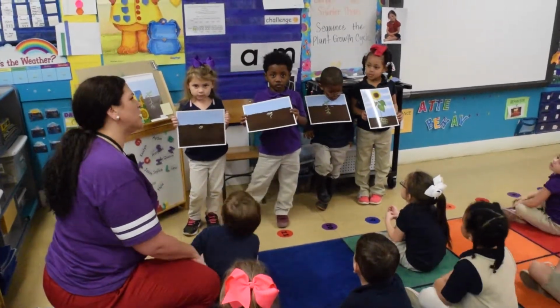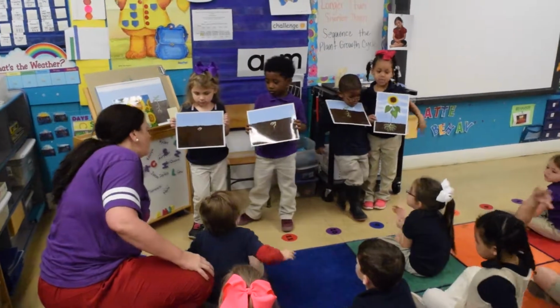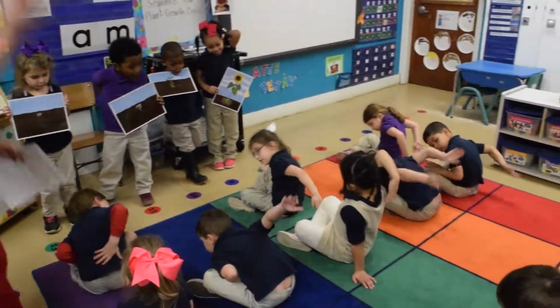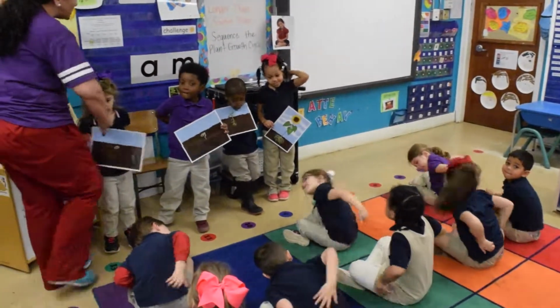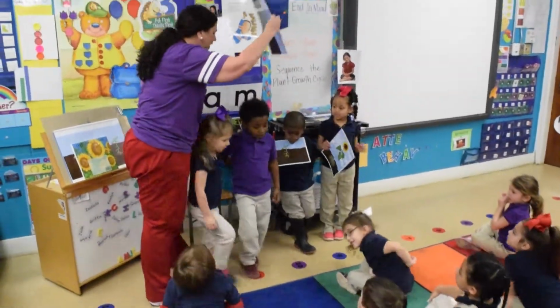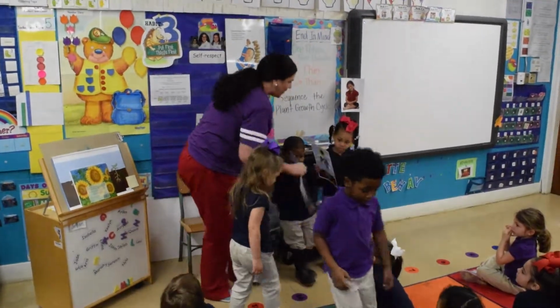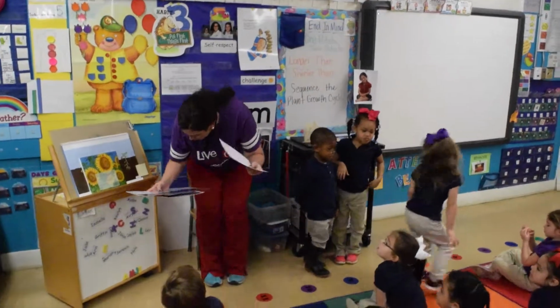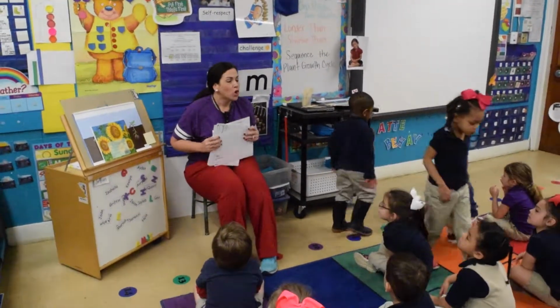Very good job. I want everyone to put their hand in there, give themselves a big, big pat on the back. Great job. Thank you to my helpers who helped sequence them and put them in order. Thank you, Jaquaven, and thank you, Serenity. And thank you to the boys and girls on the carpet who helped us.